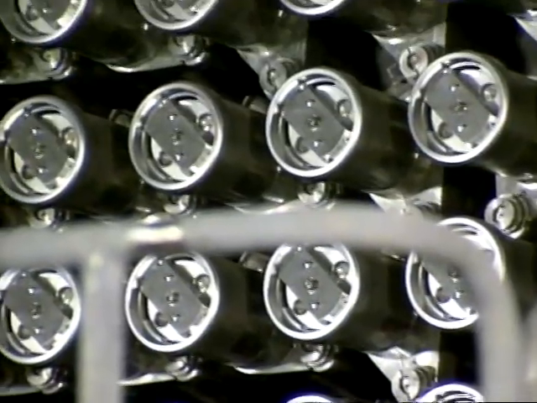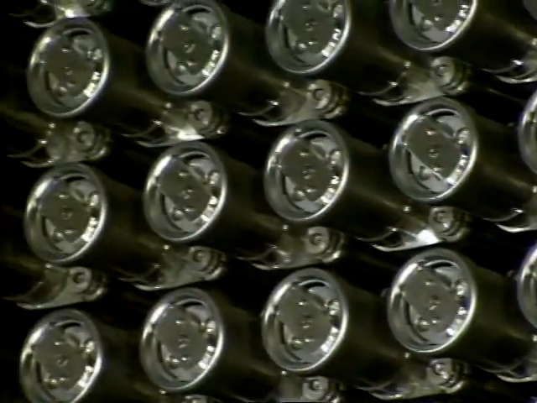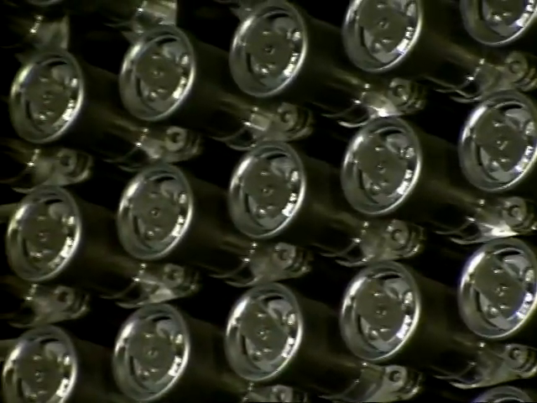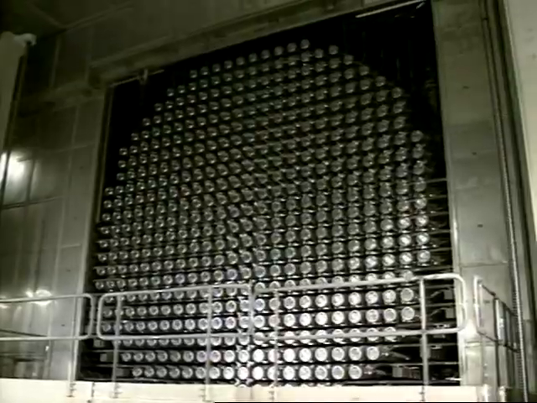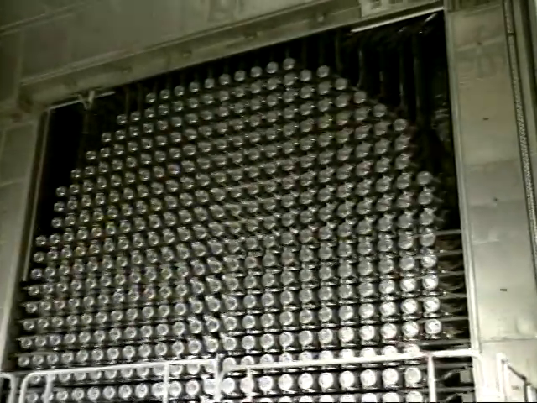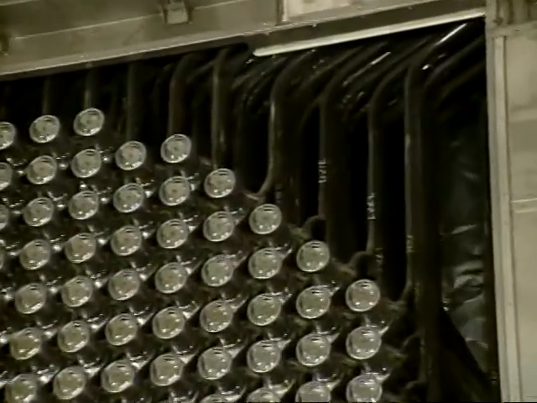Each fuel bundle will remain in the reactor for about 15 months. The reactor is refueled while it's still operating by a robotic fueling machine. At the top of the tubes, you can see the plumbing that carries the heat transfer water to and from the tubes.